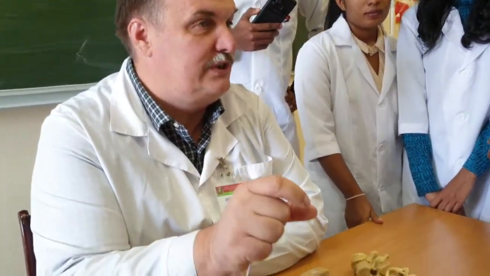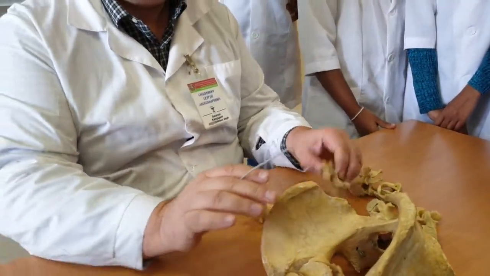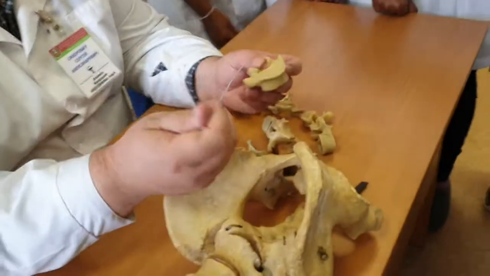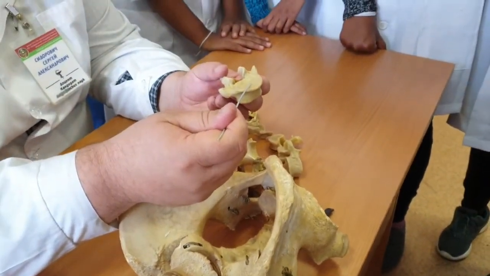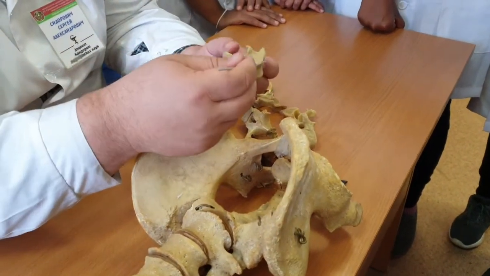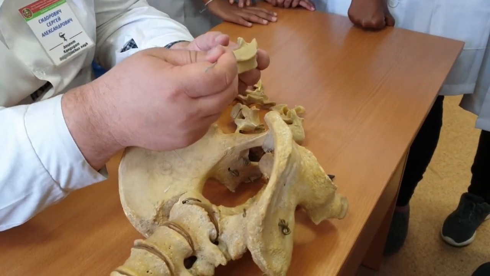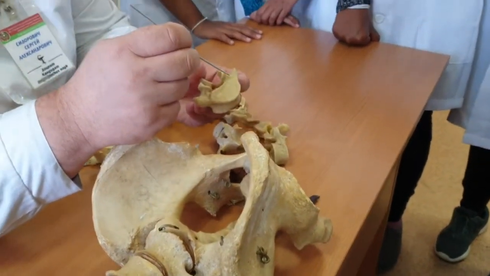one bone, os coccygis. And each vertebra consists of, what is this part of the vertebra? Do you know? That is a body, corpus in Latin. You should know English and Latin name. That is a body, corpus, vertebra. And it is arcus vertebra.